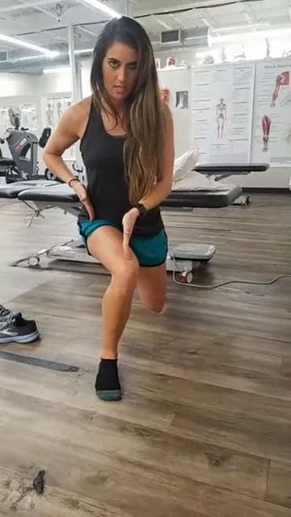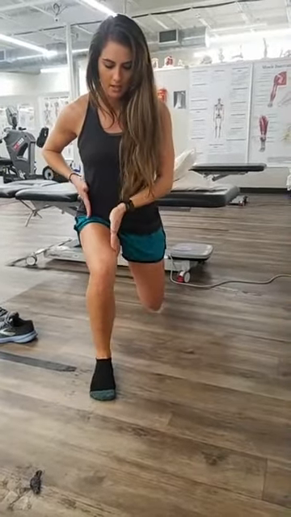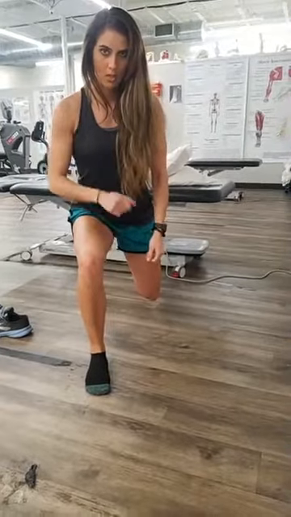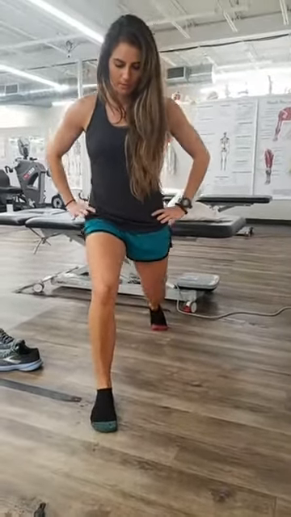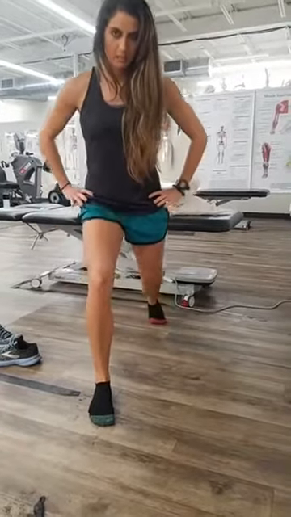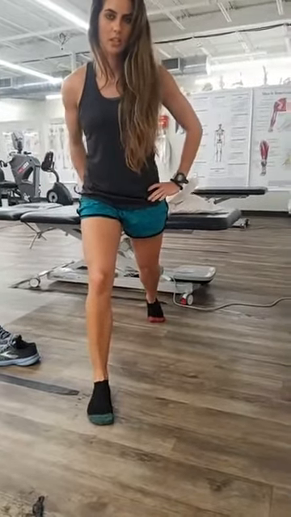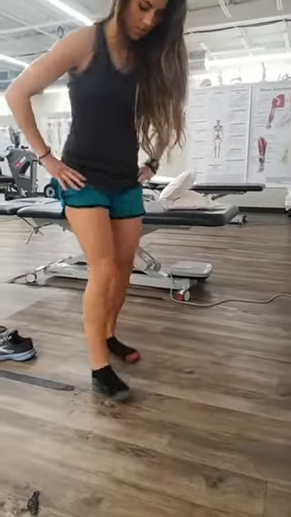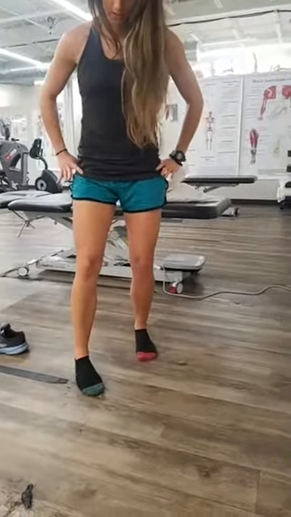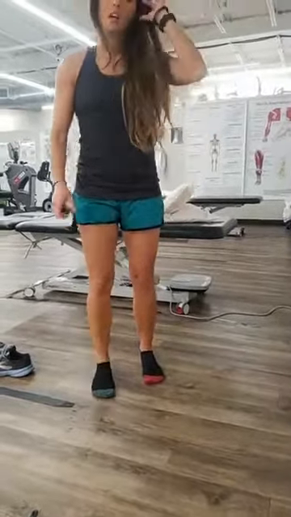Here's my hip, here's my knee. I'm not letting it come inside. Everything should be straight. My arch should be up. And come on up. Hips forward as well. So this is a good lunge position. And this is going to strengthen up the gluteus maximus, which will also help pull the hip out. Pull the hip out so everything's lined up.